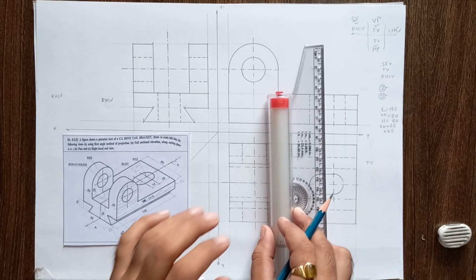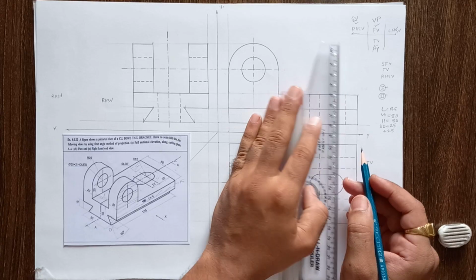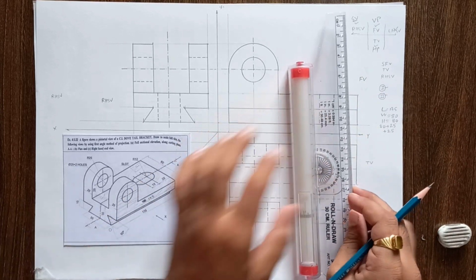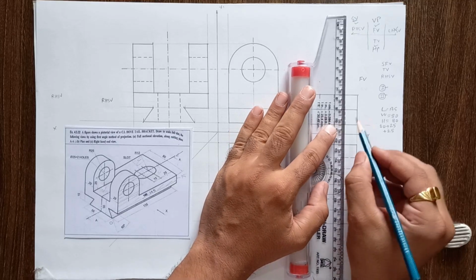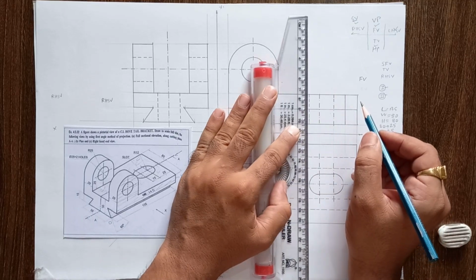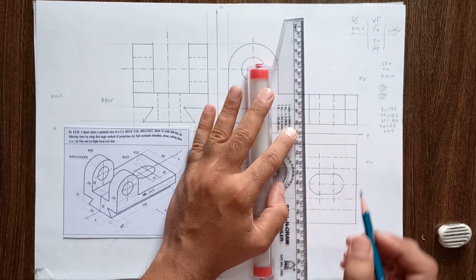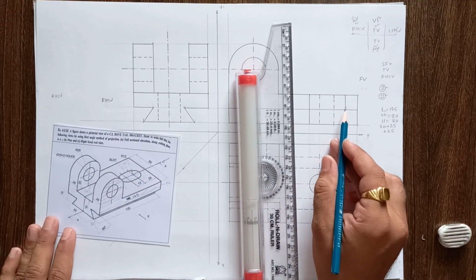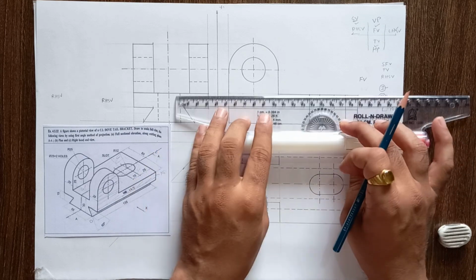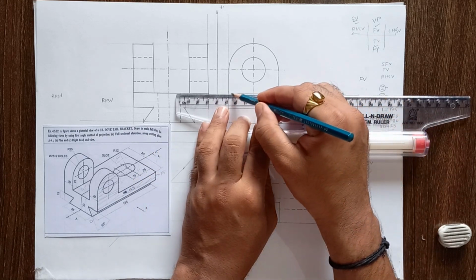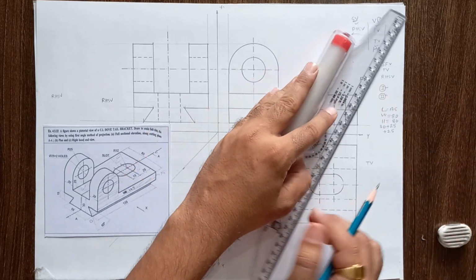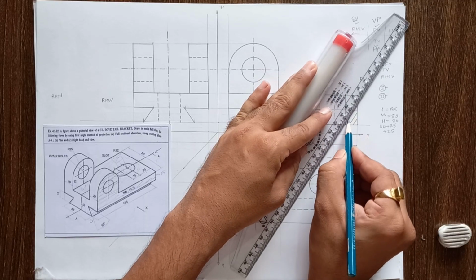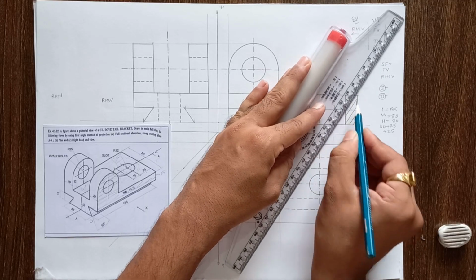So now these edges, this is a without section front view. Now after cutting, we will see these two edges. So by using thick line we can directly join these edges, and by using hatching line we can show the section plane. So this edge is visible. Adjust a ruler at 45 degree angle and show the cutting section plane by using hatching line.